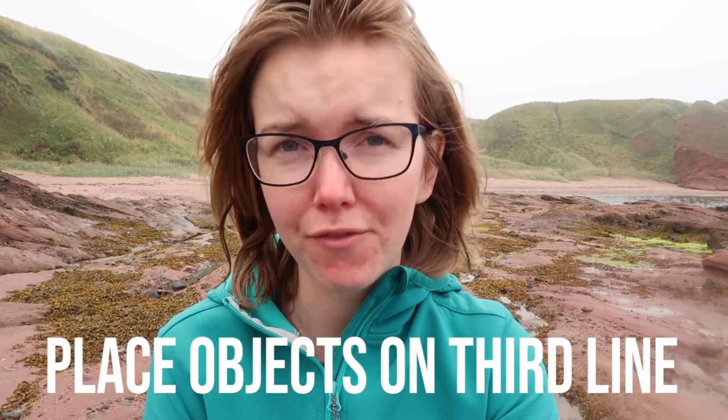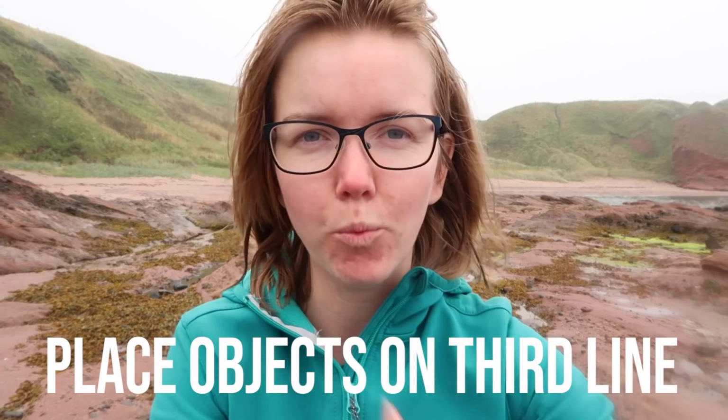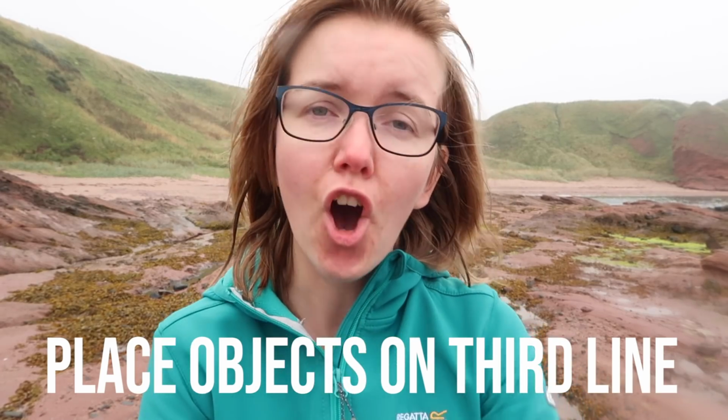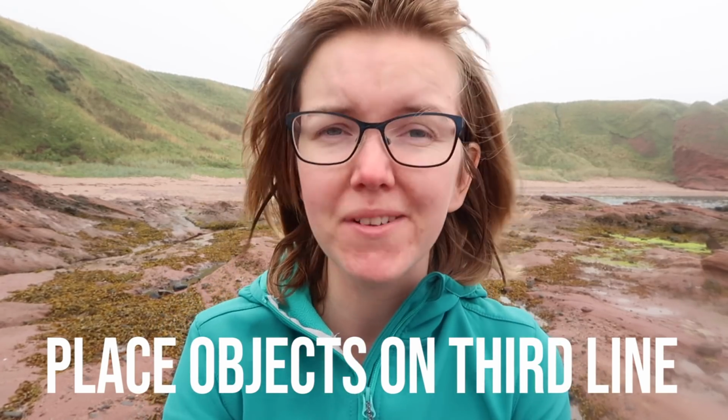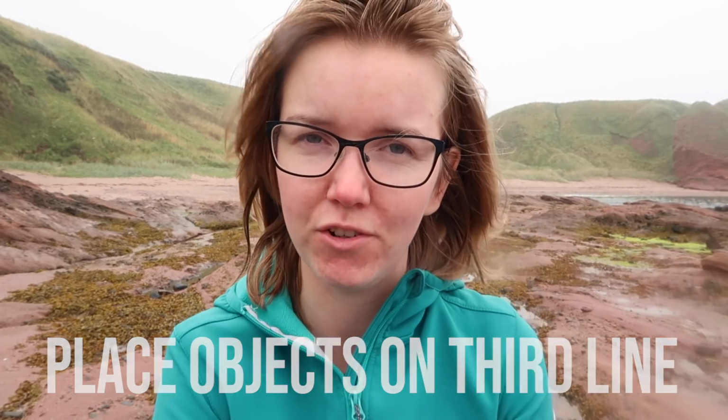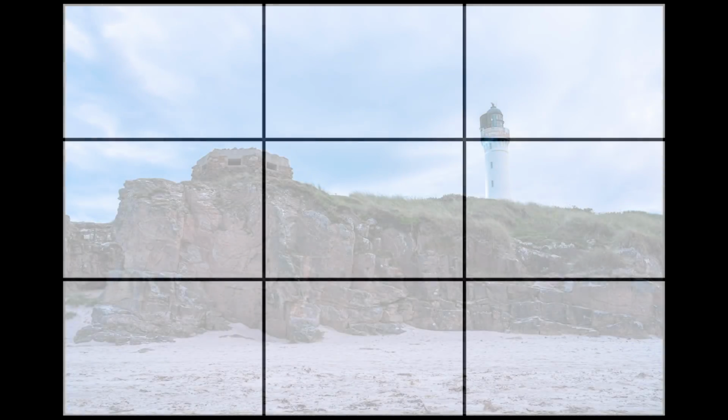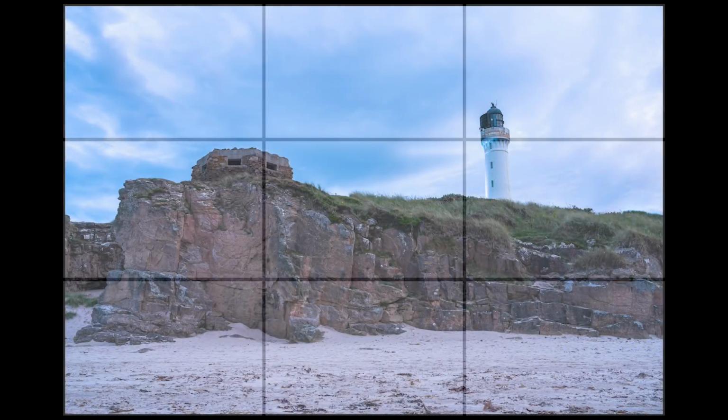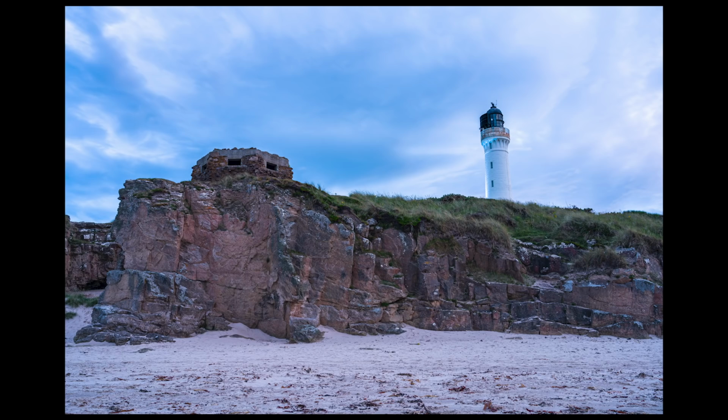Now, if you're photographing objects at the seaside, a great way to position them in your frame so that they're interesting is to have them on the third line. So a bit like the rule of thirds situation where you're trying to decide whereabouts in your frame to put your horizon. Also, it's important to think about whereabouts in the frame you're putting the object you're photographing. So for instance, if you're shooting a lighthouse in the sea or a really interesting rock, you want that rock or that lighthouse, that object, whatever it may be, to be on the third lines within your photograph.